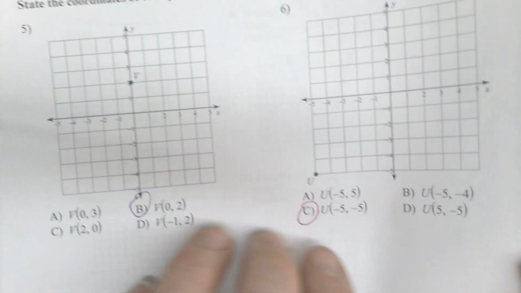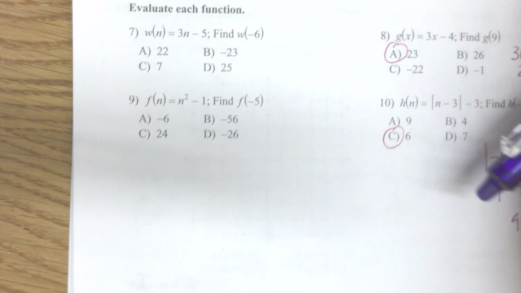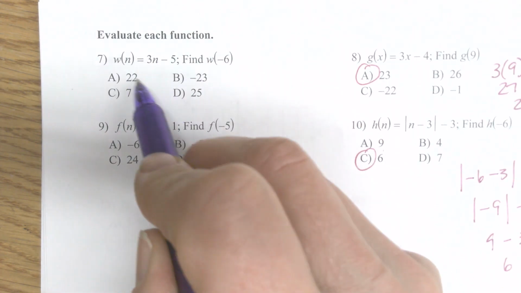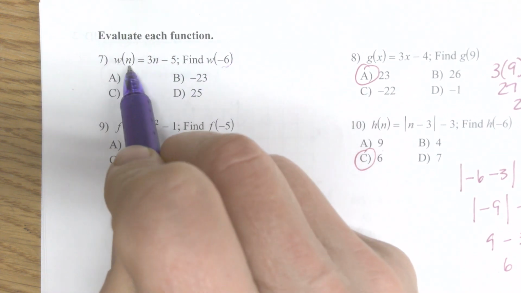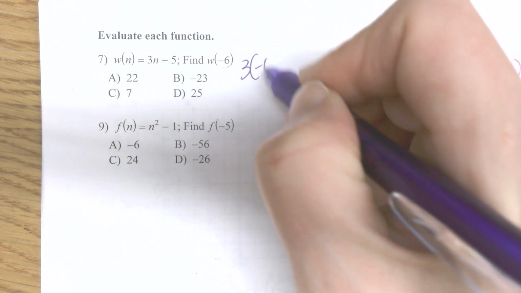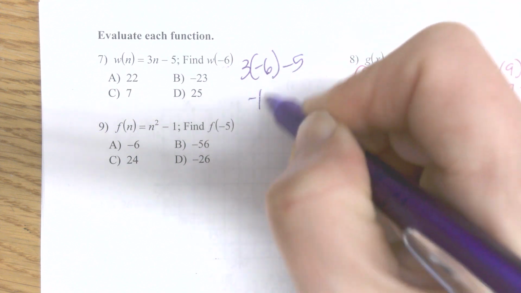Moving right along, we're finishing strong here. Got 2 left. Don't forget how these work. This is just function notation. That means I plug in negative 6 for n. So this is 3 times negative 6 minus 5, or negative 18 minus 5, negative 23.